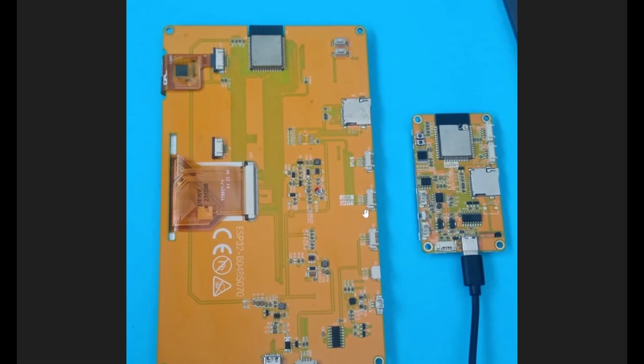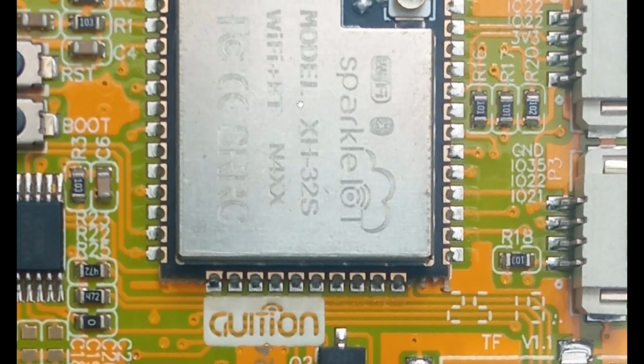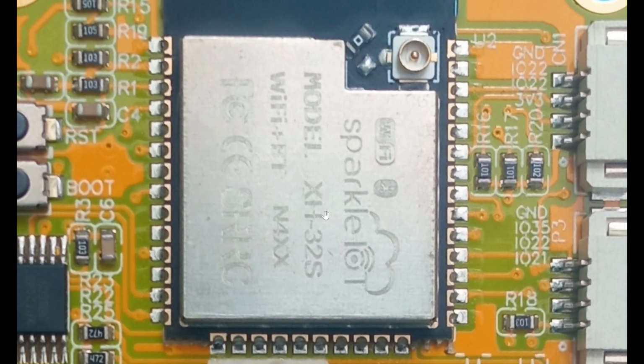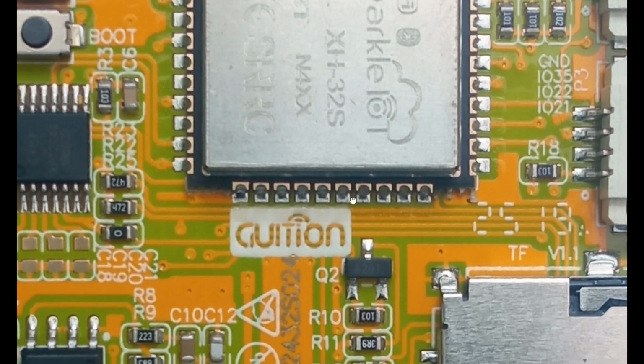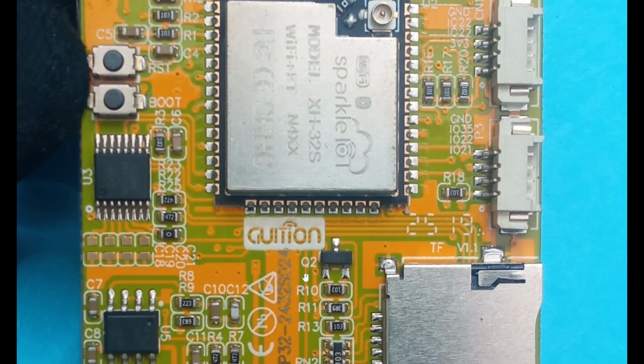Well, on the opposite side, the back of the board, when we zoom into the ESP module, it shows the model XH32 from Sparkly IoT, and it's a different brand from the board provider. If we see here, this is from Tuition.